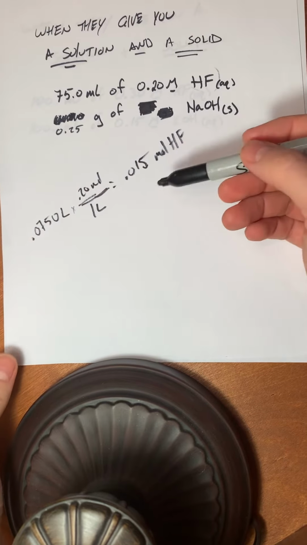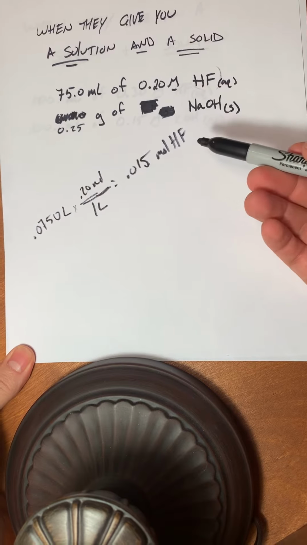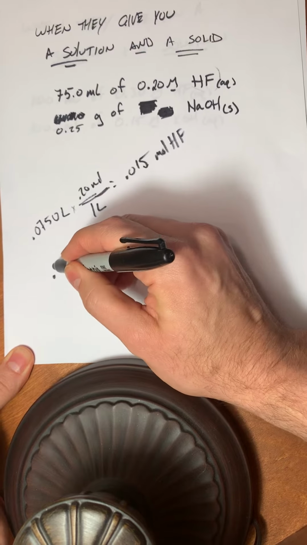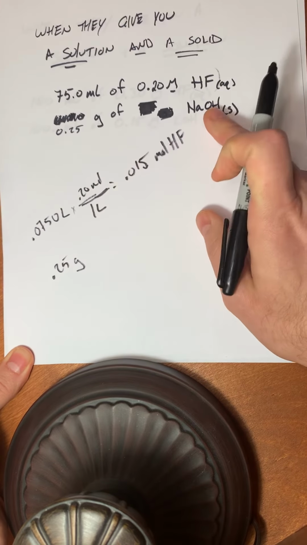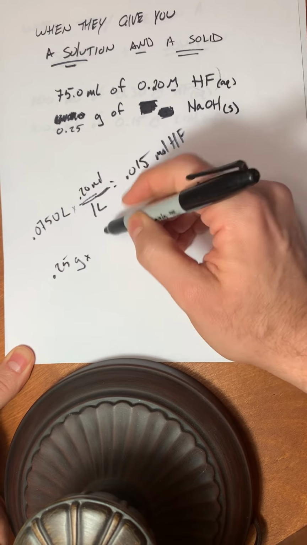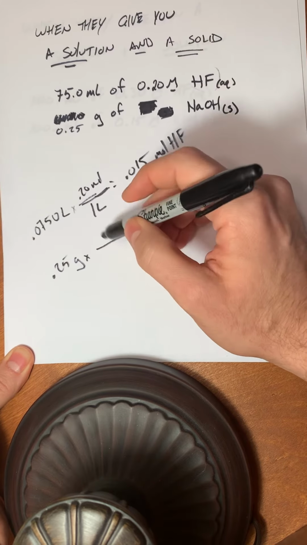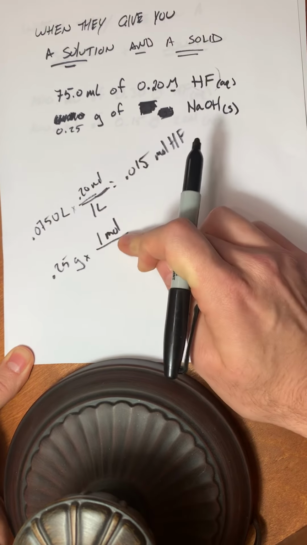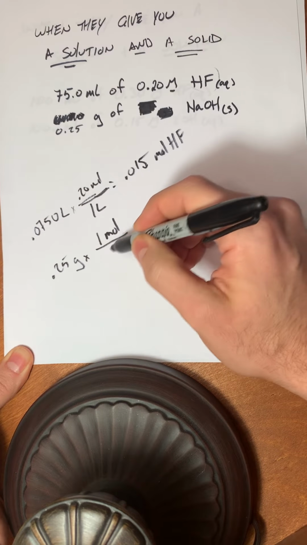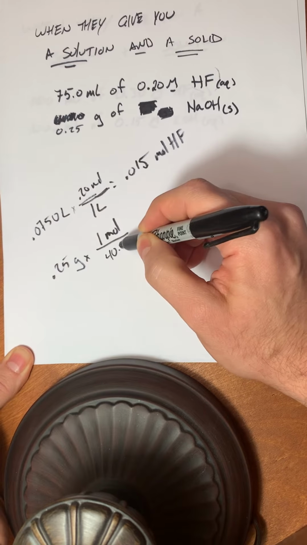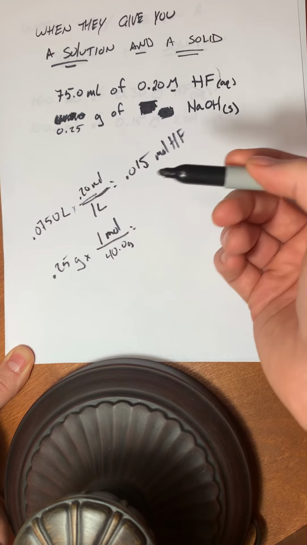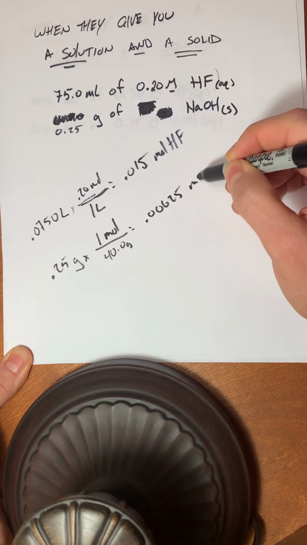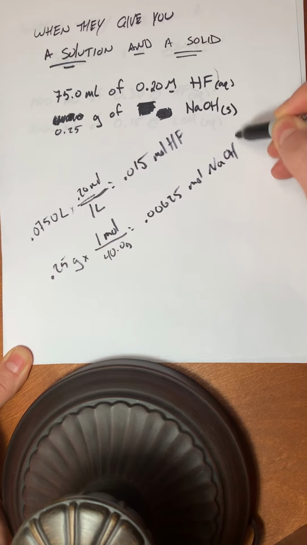So what we need to figure out now is how much sodium hydroxide we put in there to convert that. We had 0.25 grams of sodium hydroxide. Since this is a solid, we're using the formula weight. The molar mass of that is 40 grams per mole, so 1 mole of sodium hydroxide is 40 grams. And so that tells me right now that we have 0.00625 moles of sodium hydroxide.